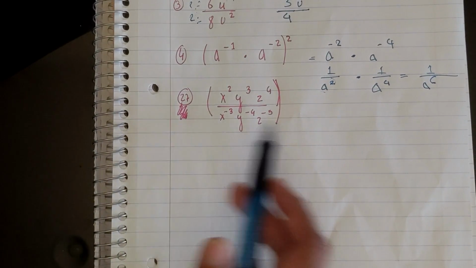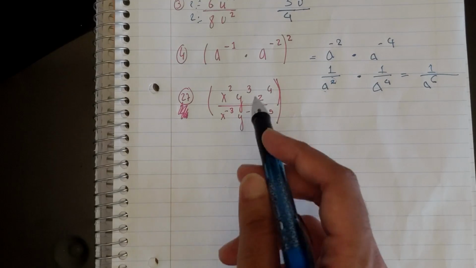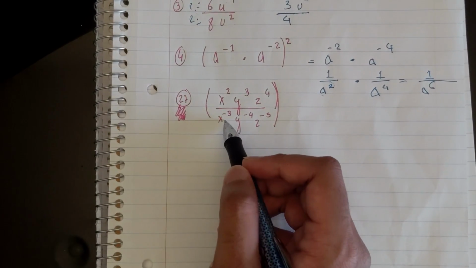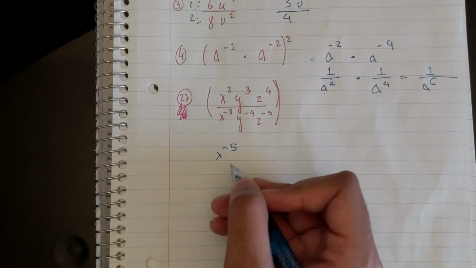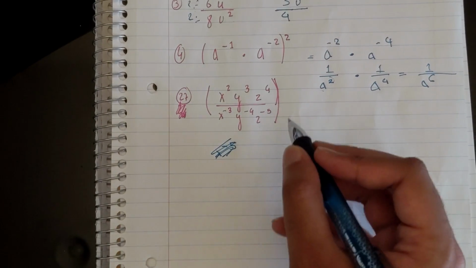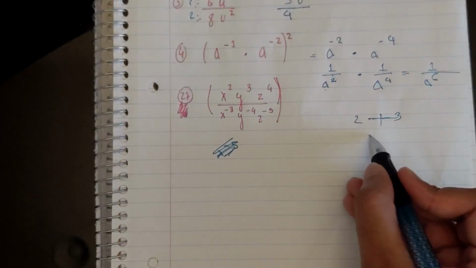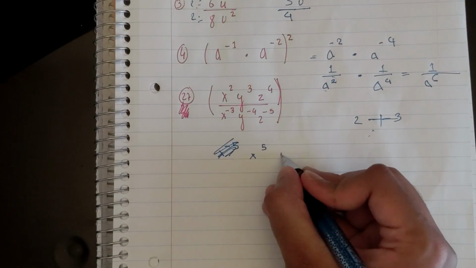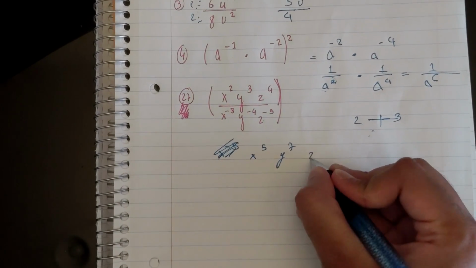And this one is just a division, so we're going to subtract. So it's going to be x to the power of 2 minus negative 3, which is going to be 2 plus 3. So it's going to be 5. So x to the power of 5. Same thing here, y to the power of 7. And then same thing here, z to the power of 9.